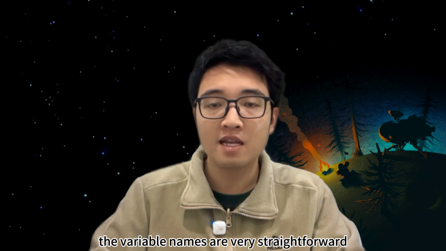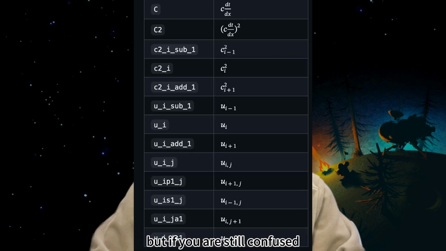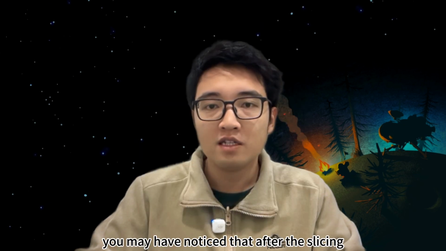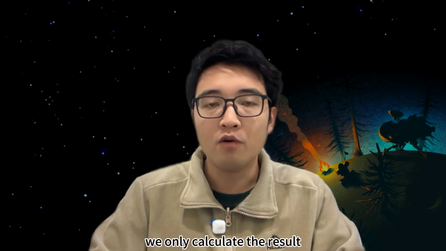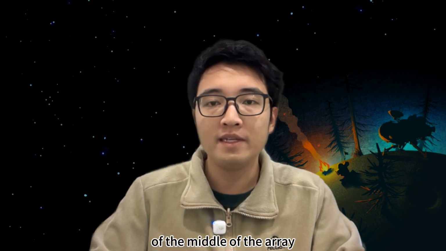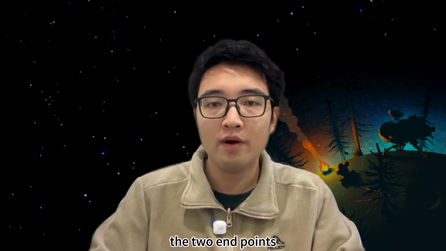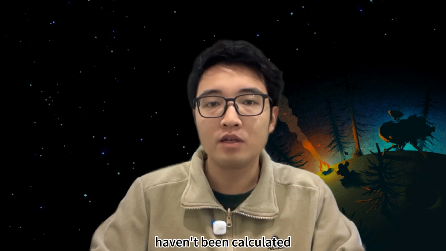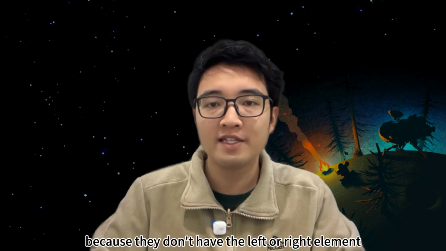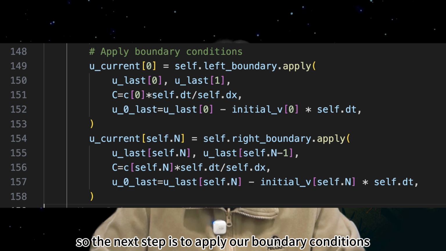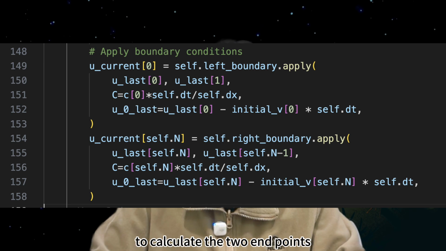The variable names are very straightforward, but if you are still confused, you can check the documentation where I will provide the corresponding mathematical expression for each variable. You may have noticed that after the slicing, we only calculate the result of the middle of the array. The 2 endpoints haven't been calculated because they don't have the left or right element. So the next step is to apply our boundary conditions to calculate the 2 endpoints. I'll explain boundary conditions later.